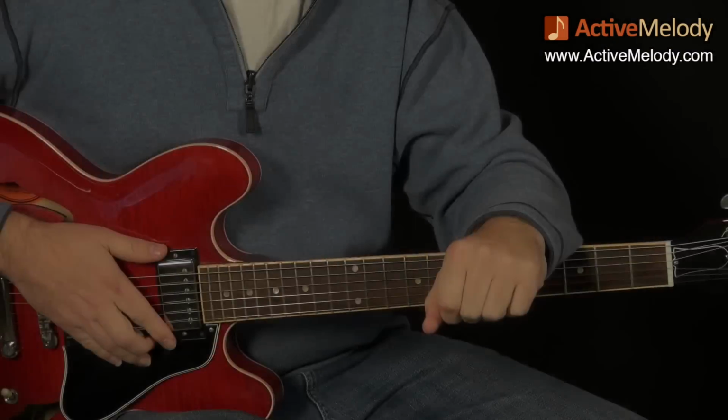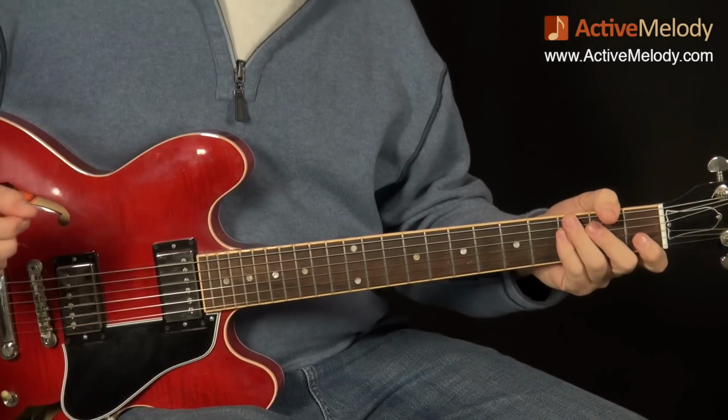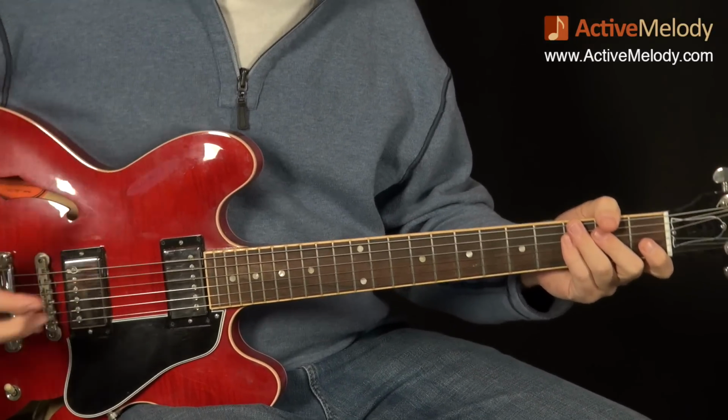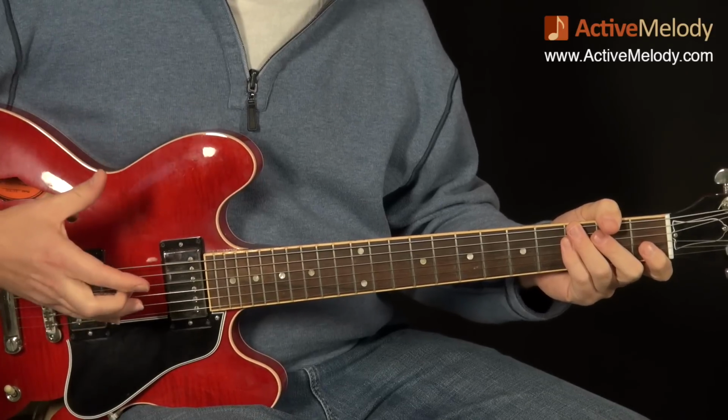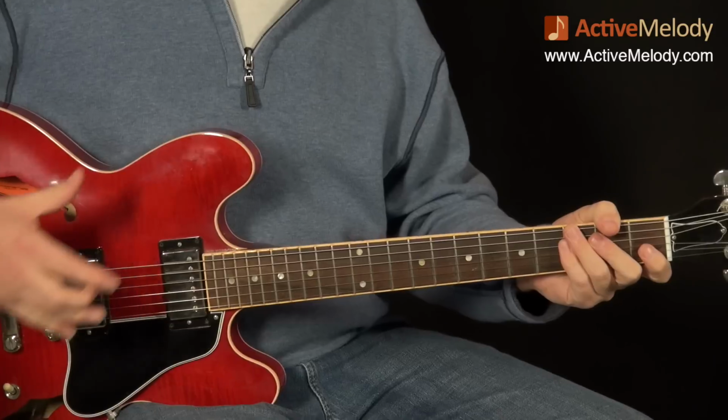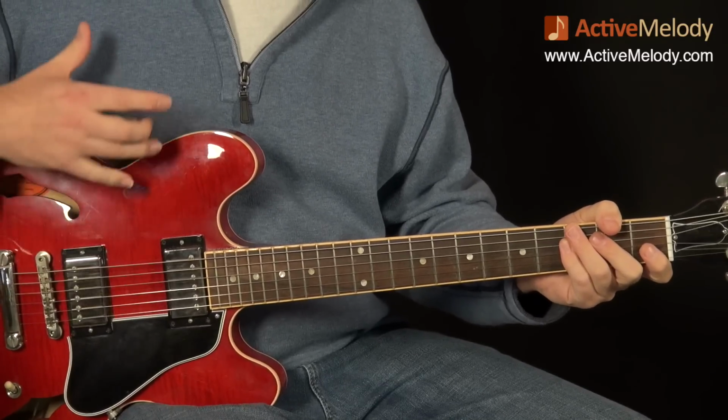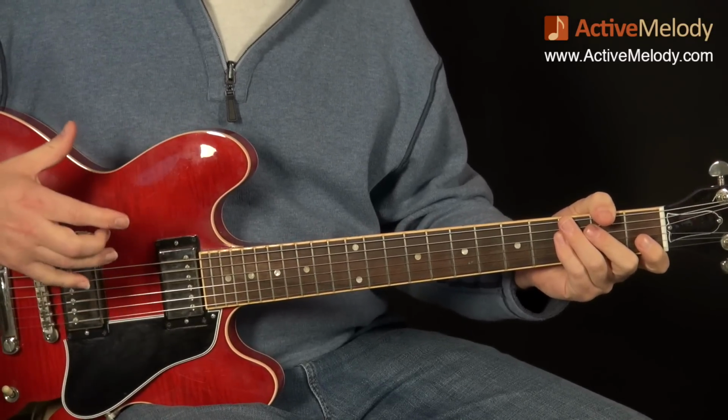So let's go ahead and get started with part 1. Alright, so we're going to spend just a few minutes at the beginning of this video talking through a little bit of theory. I want you to understand how these chords work together, to demystify some of this jazz stuff. Sometimes it sounds really complicated, but you'll find that it's actually not.